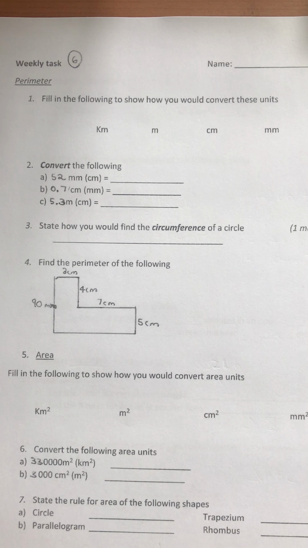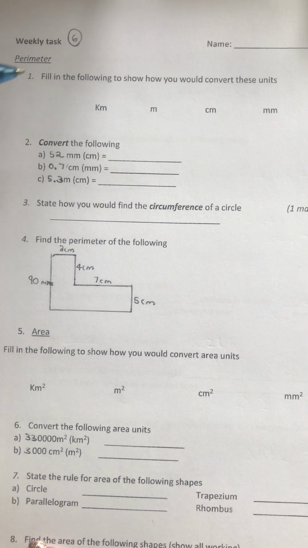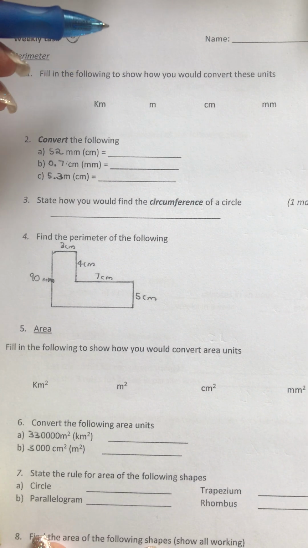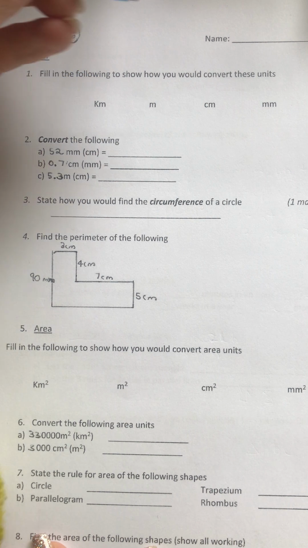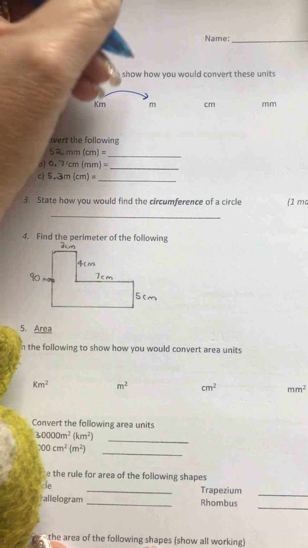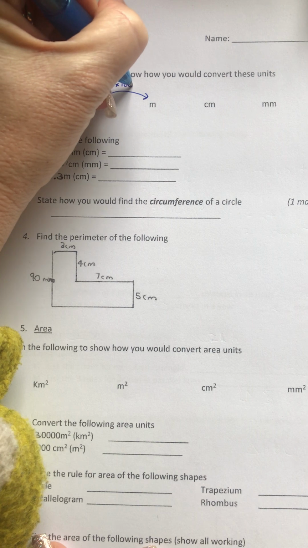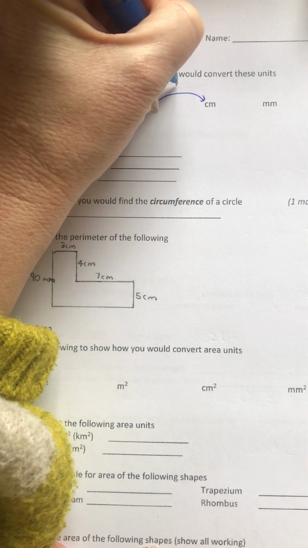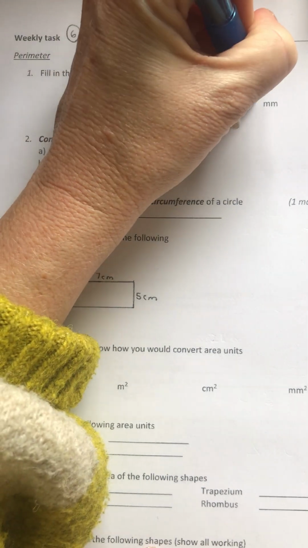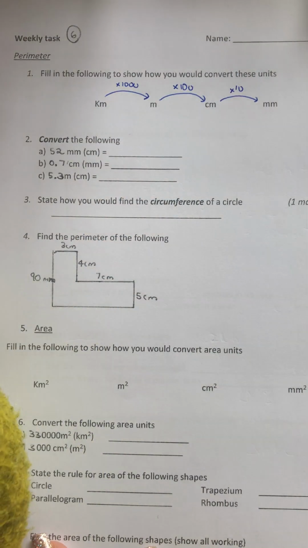Okay, looking at weekly task 6 for Year 8 Term 4. Starting with our units diagram. So we've got kilometres converting to metres, we would be multiplying by 1,000. Metres to centimetres, we would multiply by 100. Centimetres to millimetres, multiplying by 10.